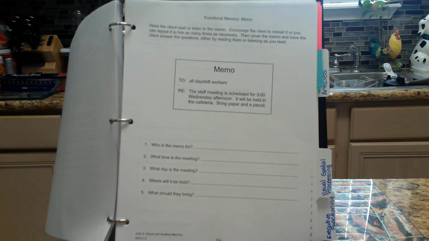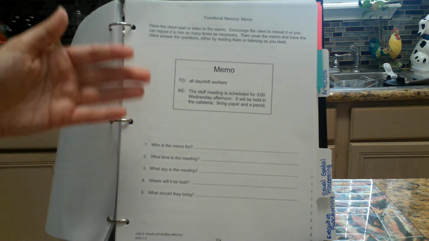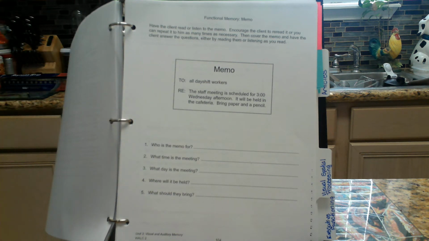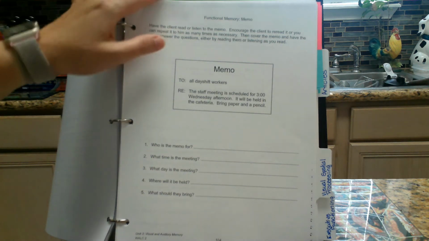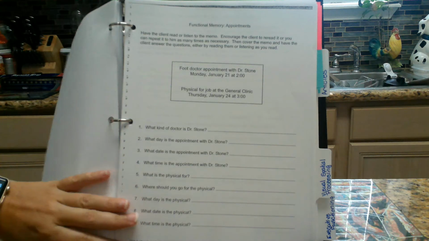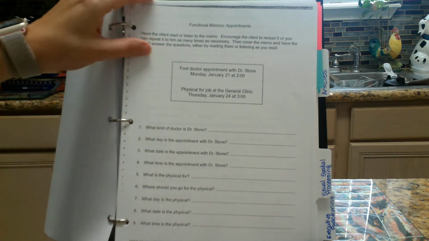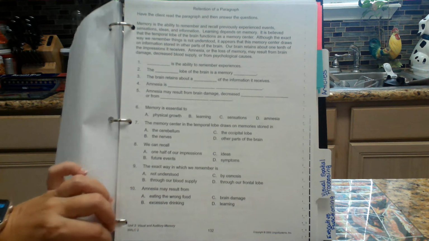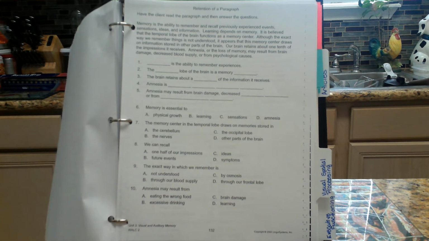You're going to have the client read the memo and then encourage them to reread it, repeat it to themselves a few times. Once they've done that, you cover the memo and ask them questions about the memo. This is for a doctor's appointment, the same procedure. And then we also have an activity on retention of a paragraph. So you would have the client read the paragraph and then ask them the questions once you take the paragraph away.